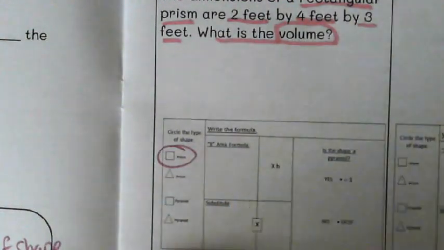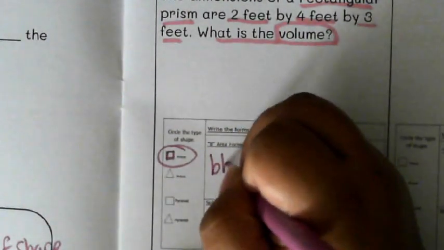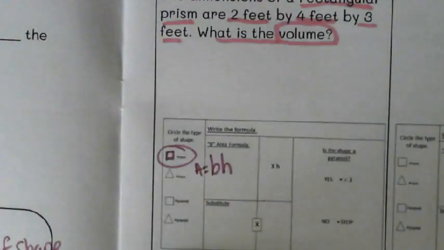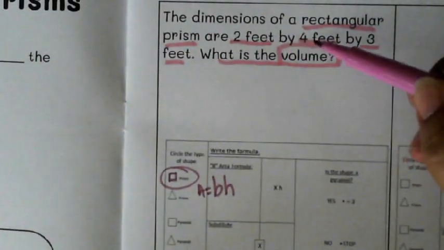So remember, we're finding the area of a rectangle. This is why we circled this. So that area is going to be base times height. It's actually area equals base times height, right? And here we're going to look at our information that we have. It says 2 feet by 4 feet, okay?